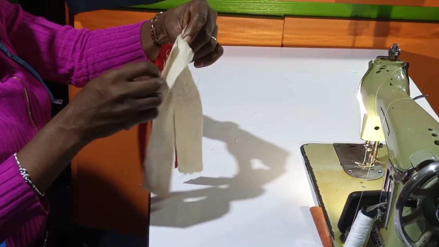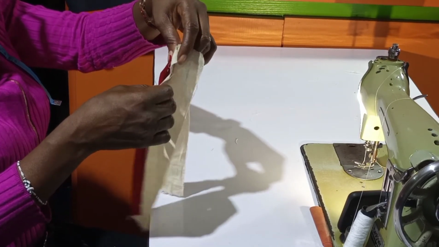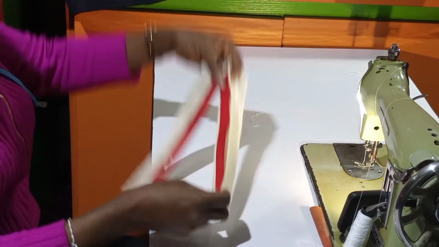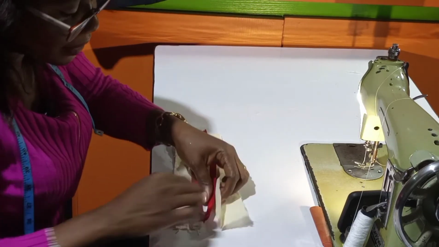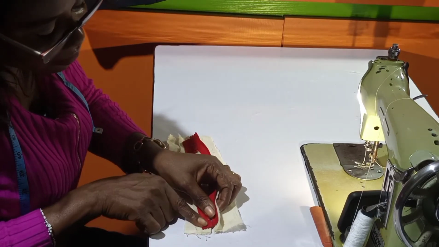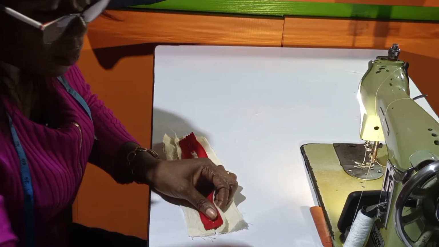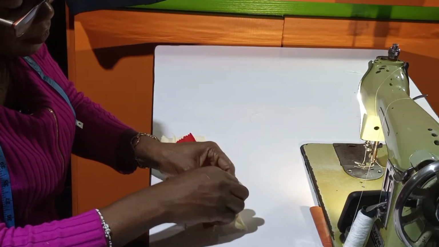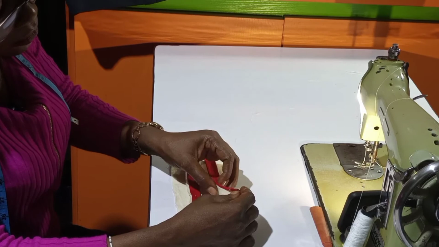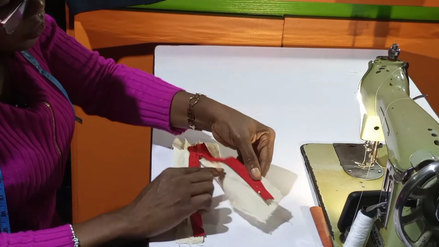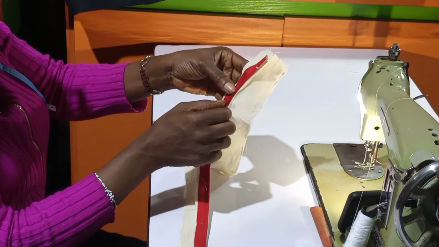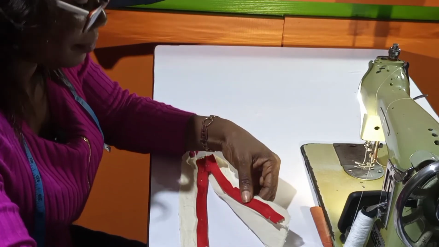You can secure both sides with pins at once to make it easier for you. Make sure that the two are at the same range so that after sewing, one will not come up shorter or longer than the other. And make sure that you pin it close to the crease formed while you iron. The zipper teeth is close to it on both sides.